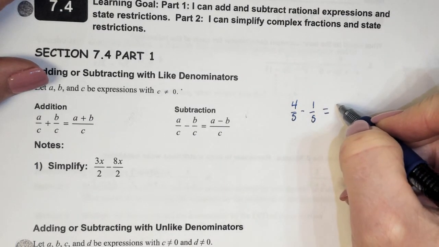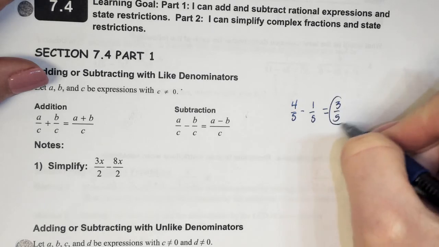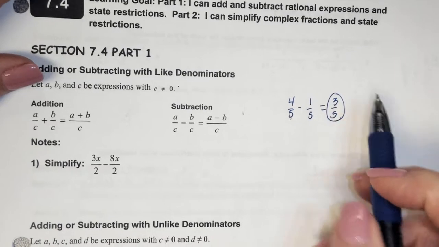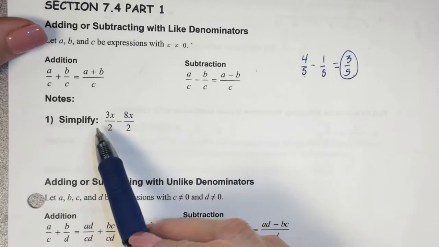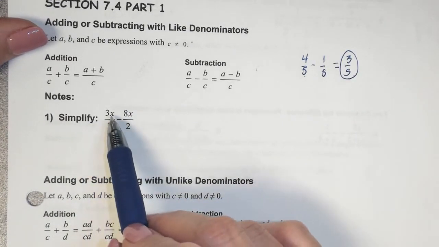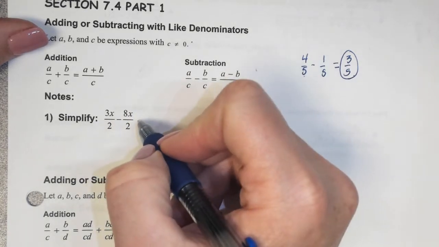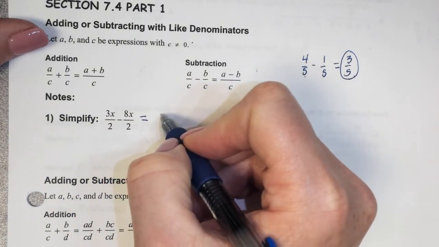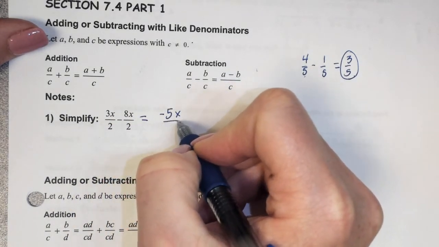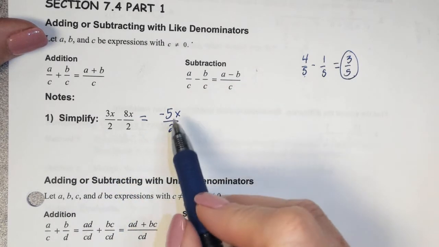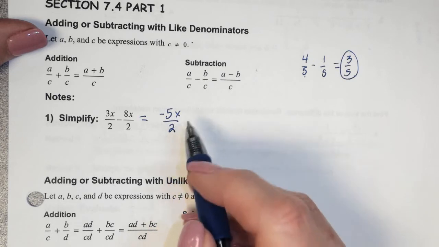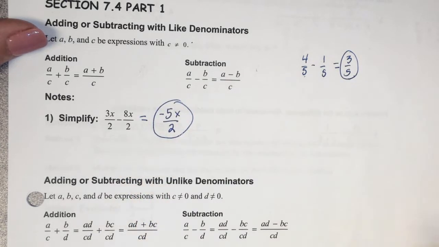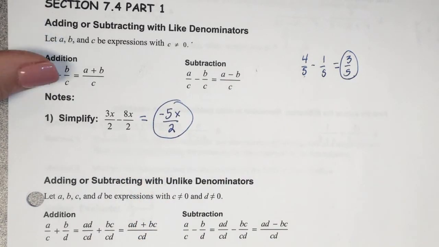Everyone? 3/5, right. The denominator stays the same, subtract the numerator. On the next problem, we're looking at if we have variables, what happens? Well, if we have 3x minus 8x and we have the common denominator, it's going to be negative 5x over 2. Then we should always check and see if we can do any simplifying. And we can't, so this is going to be the expression that's the answer.